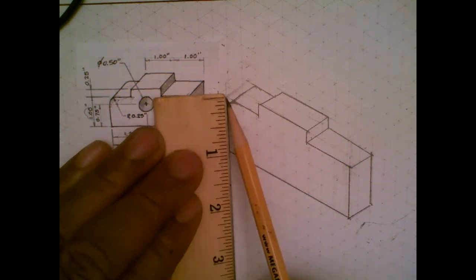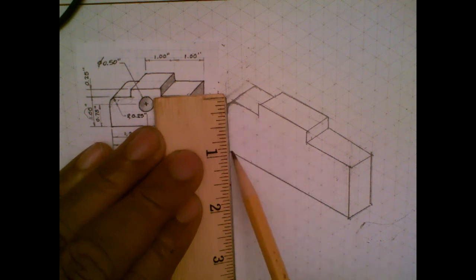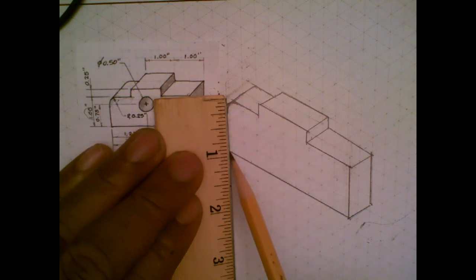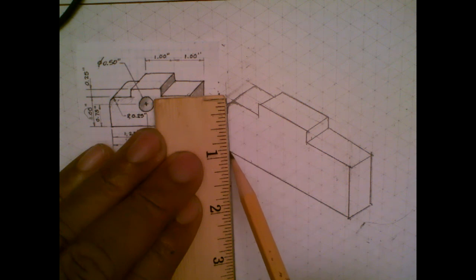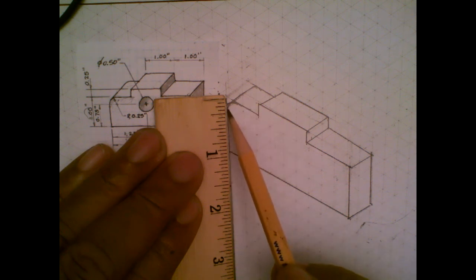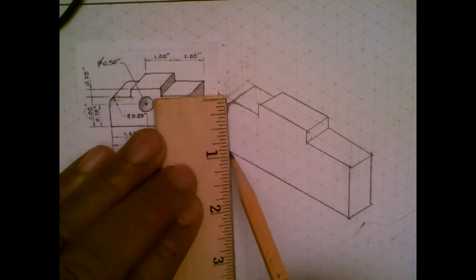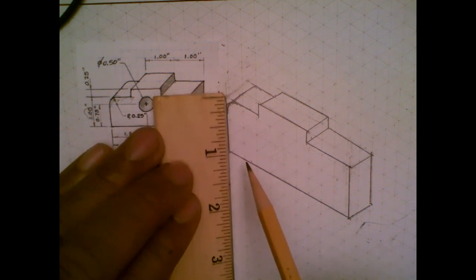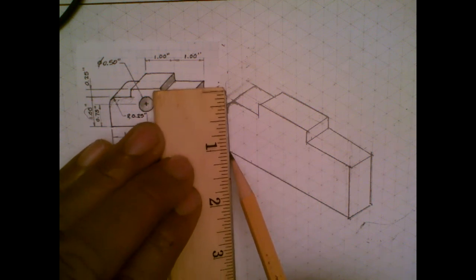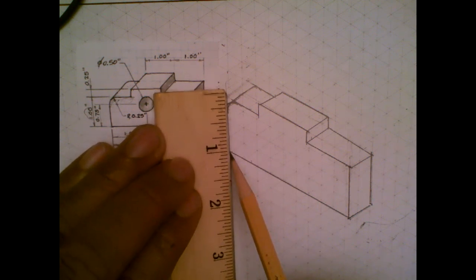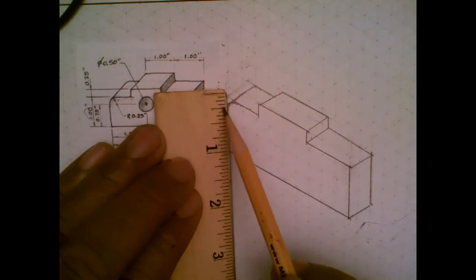Remember we did that measuring box, because I don't want to measure upside down. I'm going to go from 1 inch down to 1/4. I'm going to make a mark.